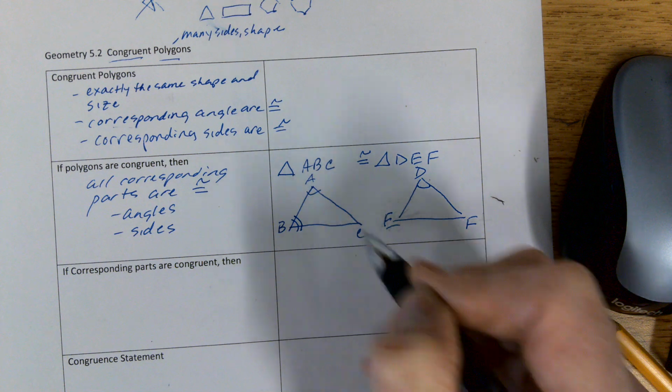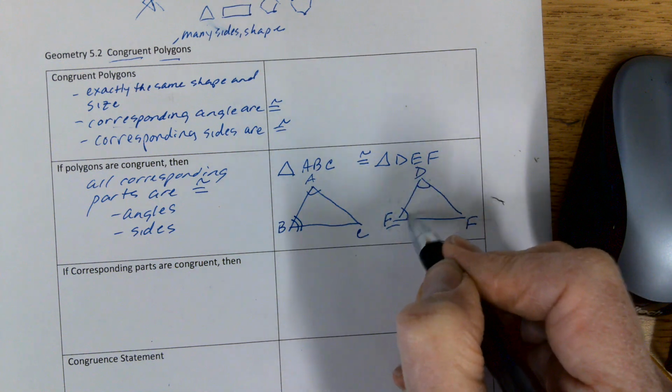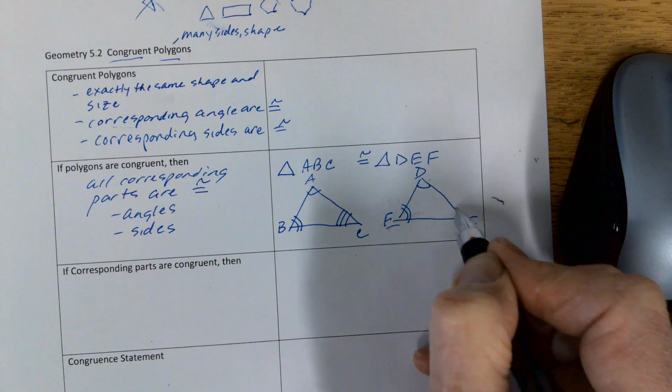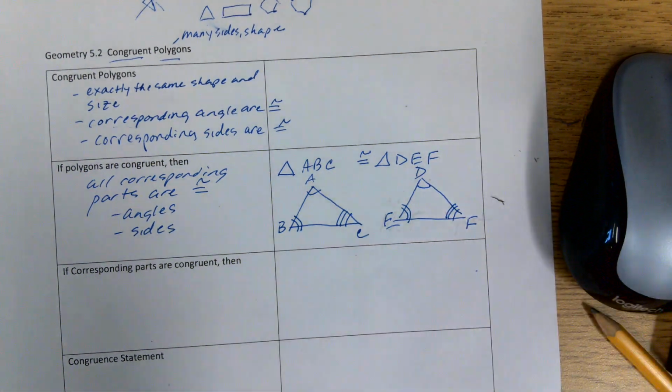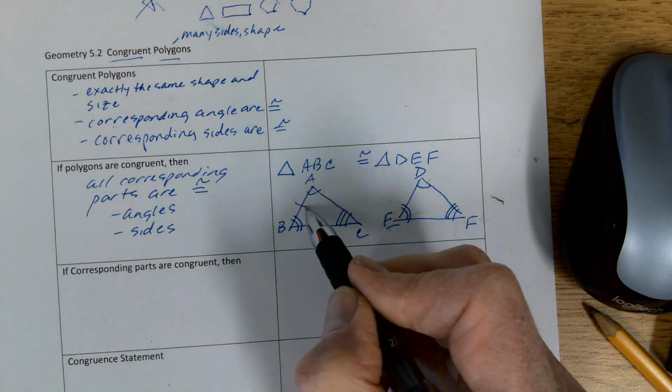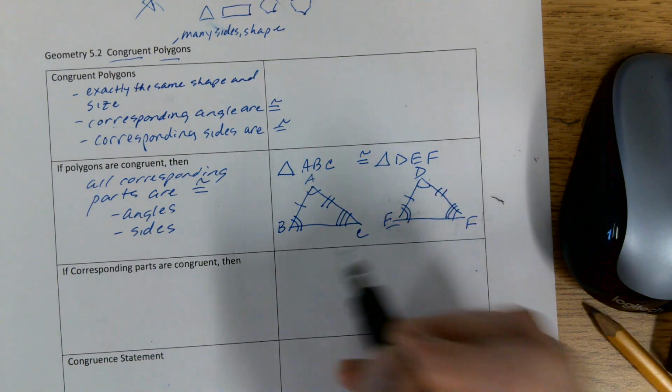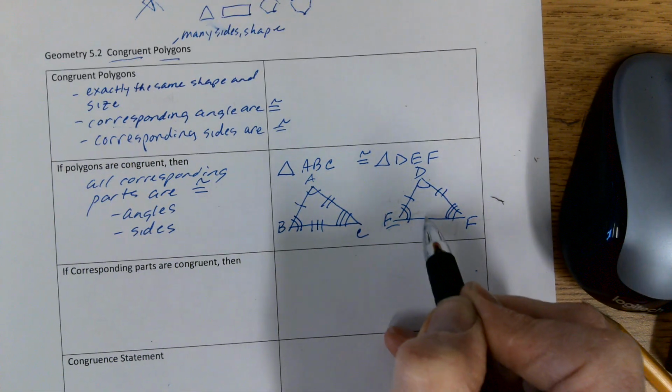Angle B matches up with angle E and those angles are congruent. Angle C matches up with angle F, and they are congruent. It means all the matching sides are congruent. Sides are congruent, sides are congruent, sides are congruent.